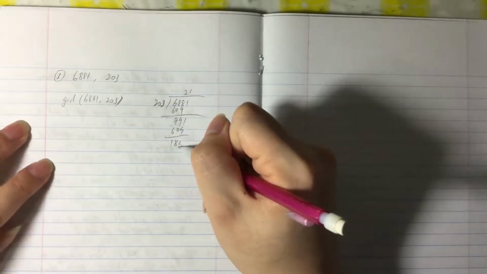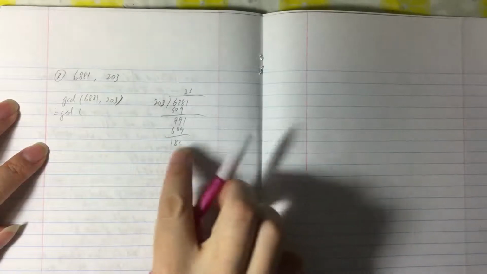The remainder is 182. So, by the previous theorem, if I replace the dividend with a remainder, the GCD stays the same.